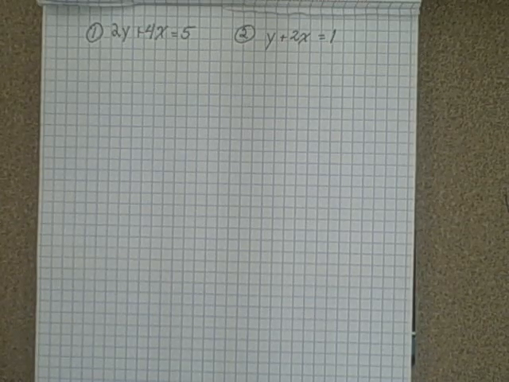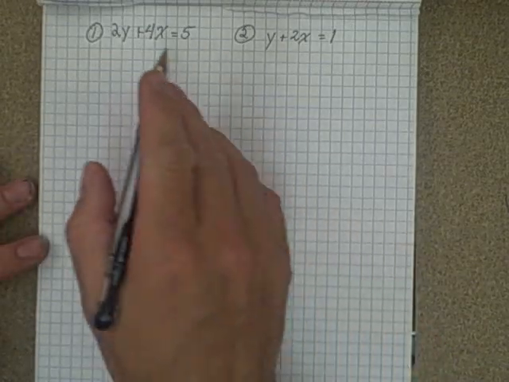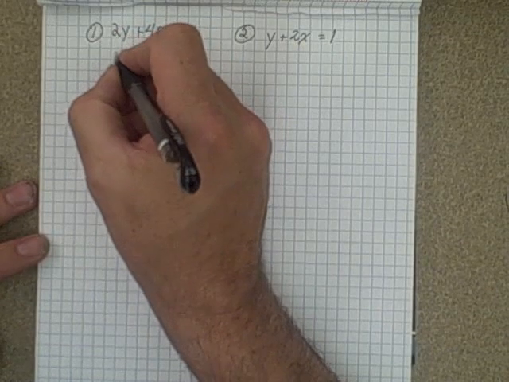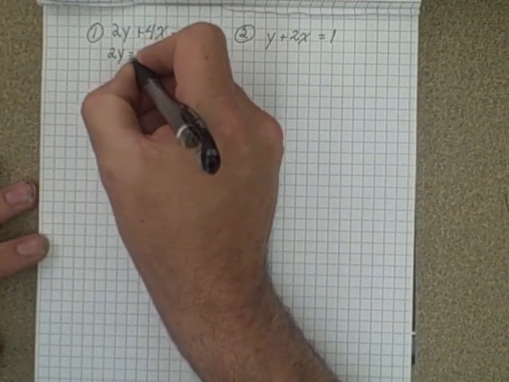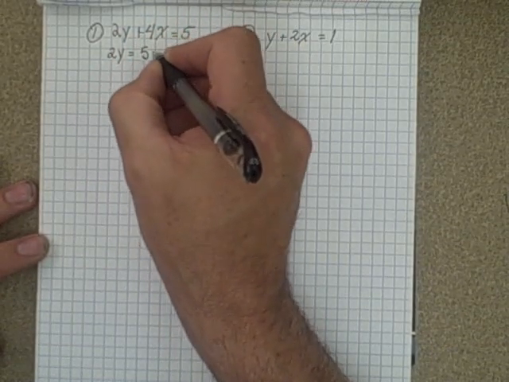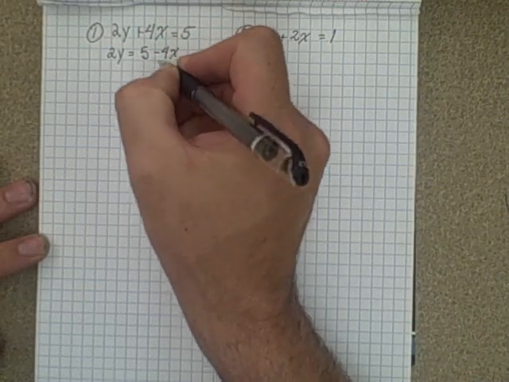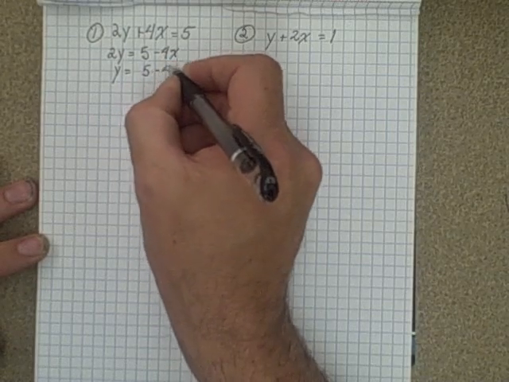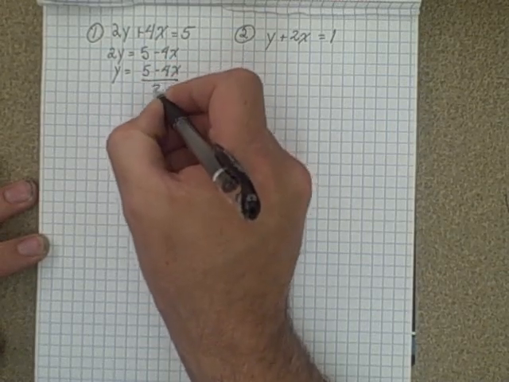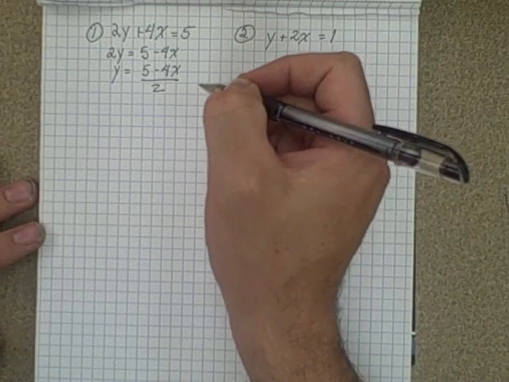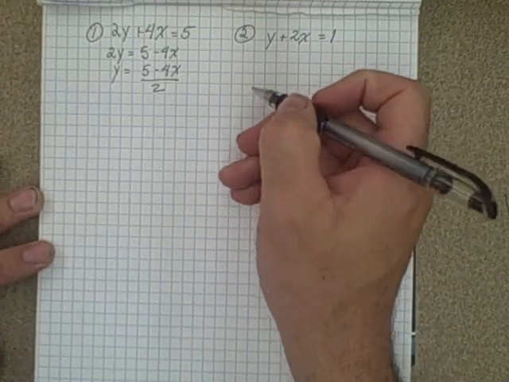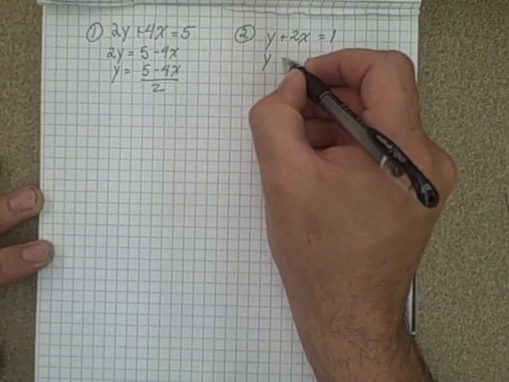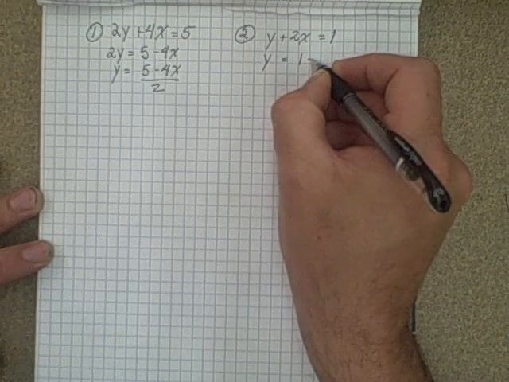So what we're going to do here is solve each of these equations for one of the variables, and I'm going to choose y again. So 2y equals, subtract 4x from both sides, 5 minus 4x, and then divide by 2. So y would then equal 5 minus 4x all over 2. And over here, we can just solve by subtracting 2x from both sides. y is equal to 1 minus 2x.